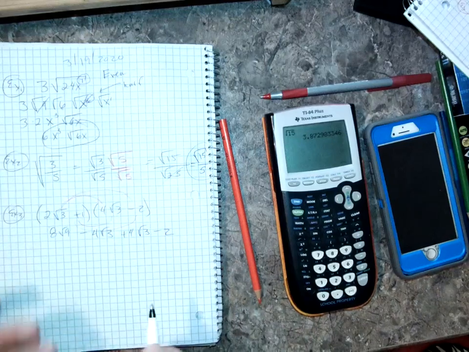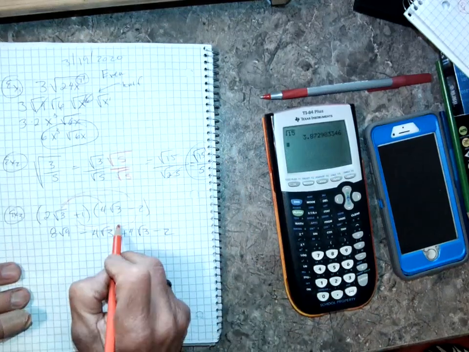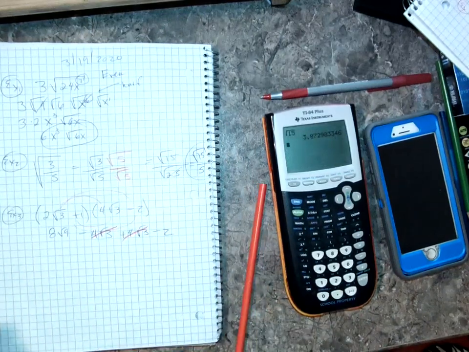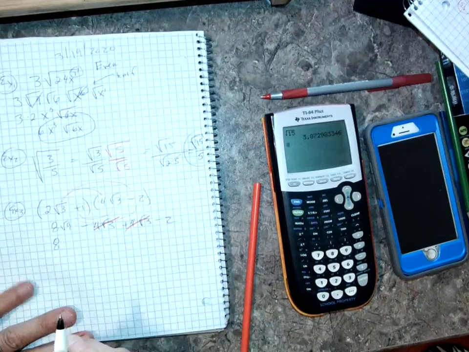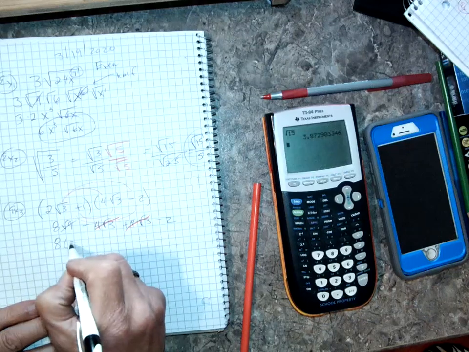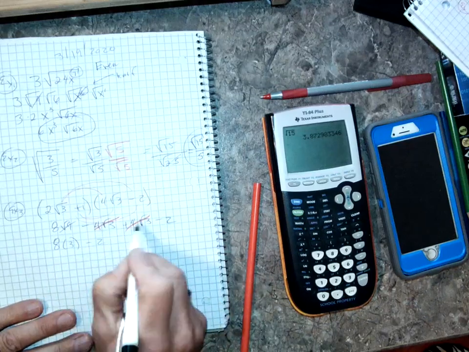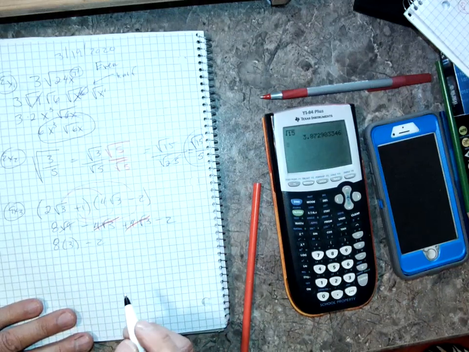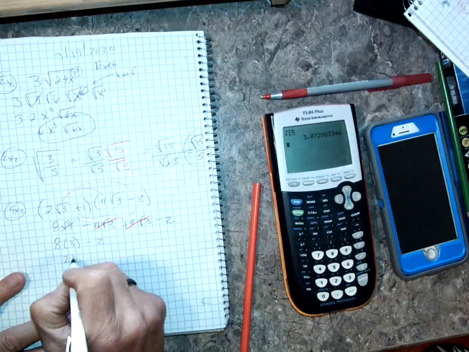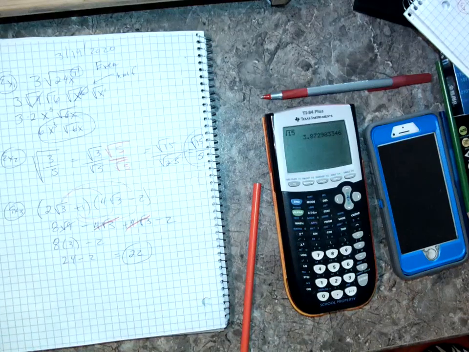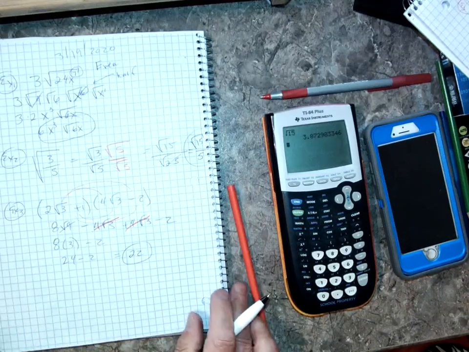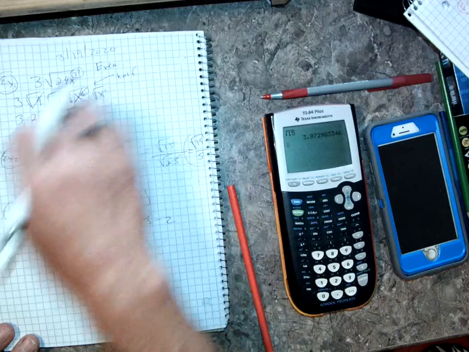Okay, now, hey, this one turned out pretty nice because these cancel. I like that. Doesn't always happen that way. Those cancel. I'm left with 8. Oh, I can take the square root of 9, can't I? Square root of 9 is 3 minus 2 because those are gone. 8 times 3 is 24 minus 2. My answer is 22. So all my square roots disappeared this time. Okay, we'll keep doing these little warm-ups because the square root stuff is going to be hard for you.